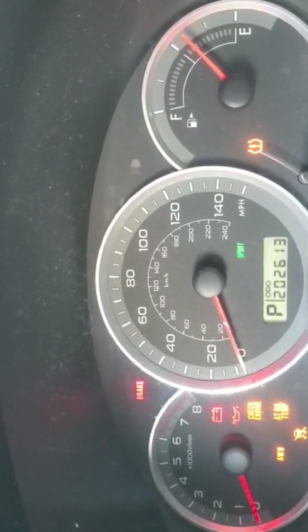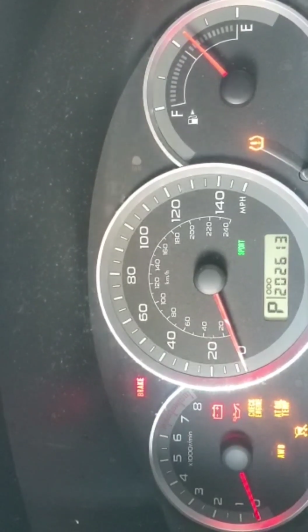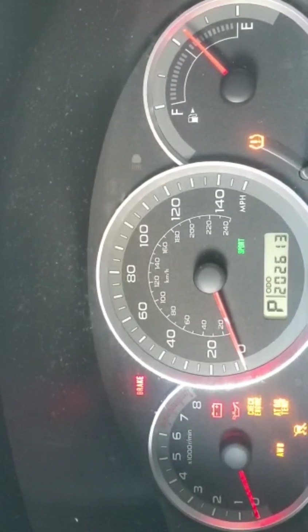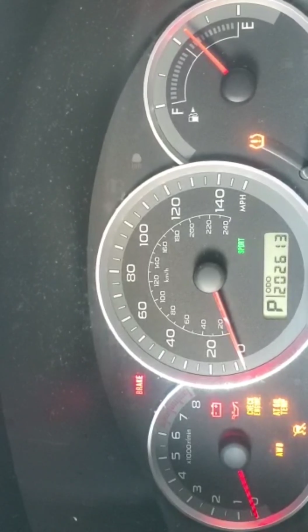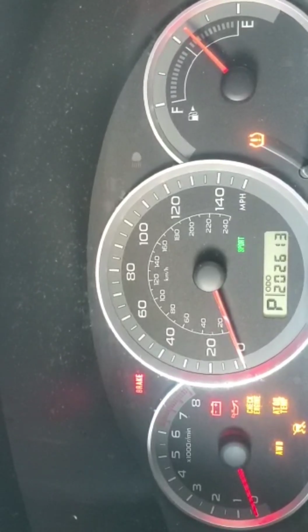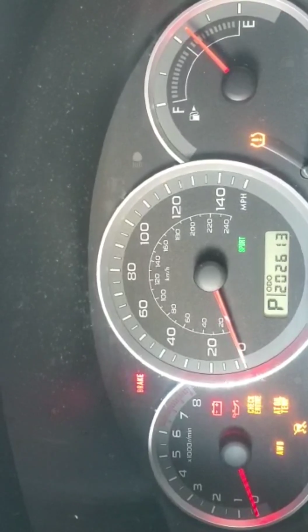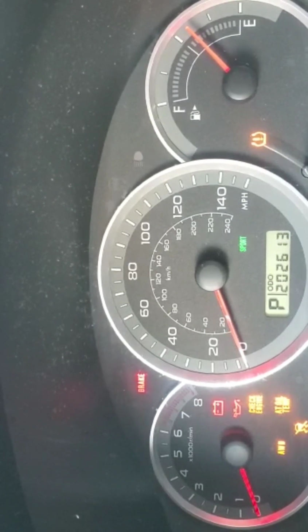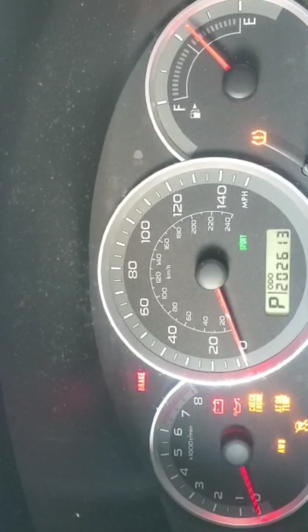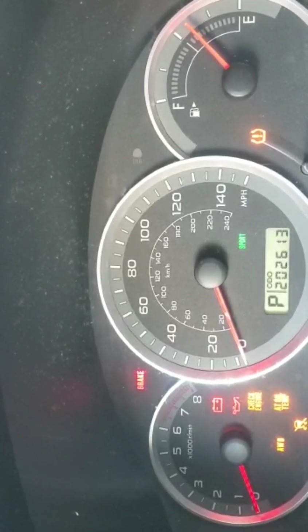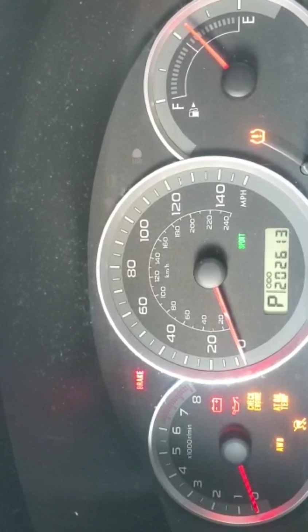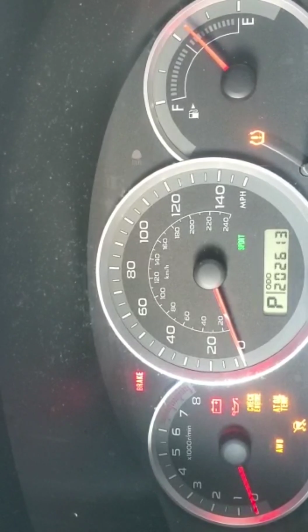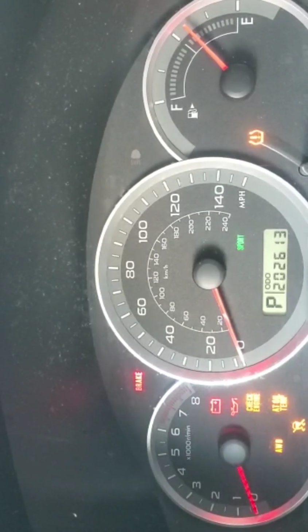Then you have the battery indicator, just letting you know that there's something wrong with the battery. Typically it might be more than just the battery if the battery light comes on, right? But it gives you an idea there's something wrong with the starting mechanism, right? And the charge, the alternator, possibly, right?